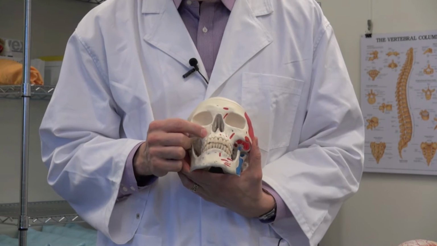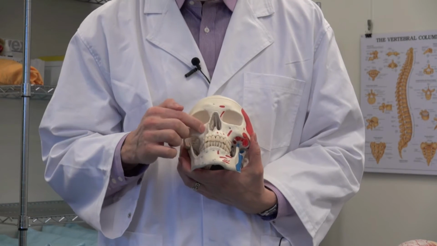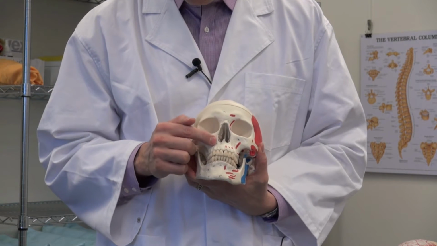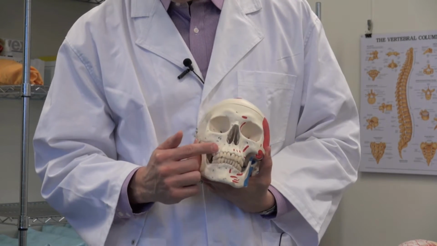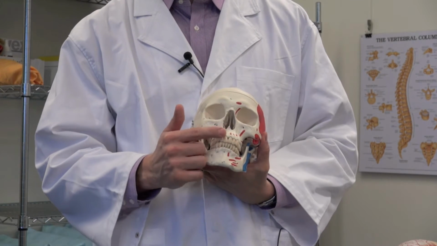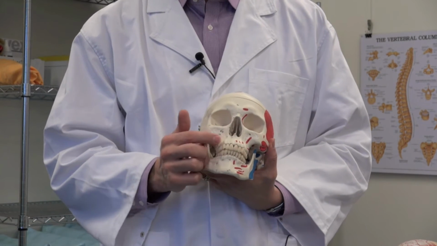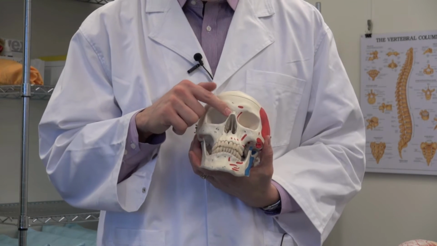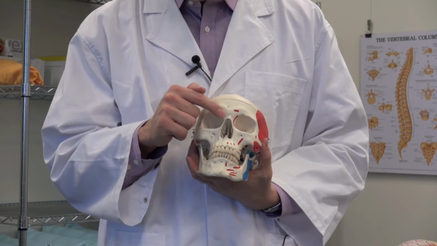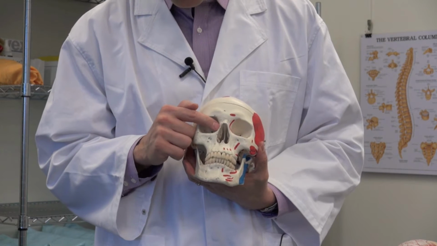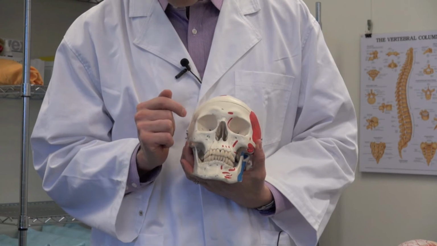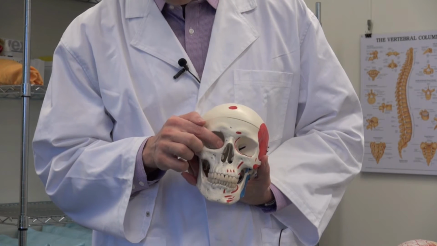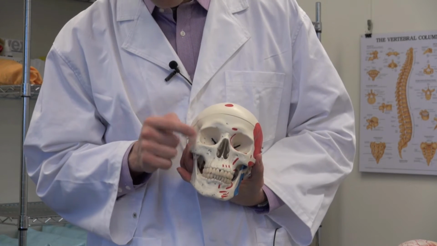Here we have the maxilla, left and right maxilla, which articulates with the frontal bone and also runs all the way down here to form the alveoli, the tooth sockets. Articulating with the maxilla anteriorly are the two little nasal bones, and posteriorly in the orbit is the lacrimal, which has the distinctive tear duct running through it.